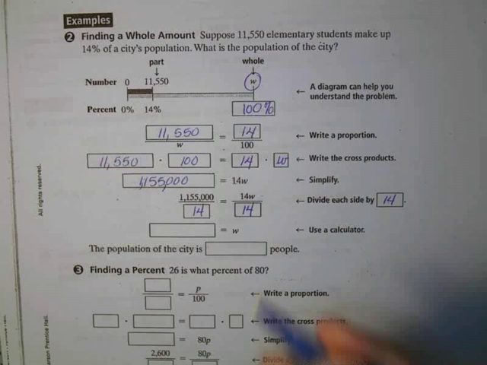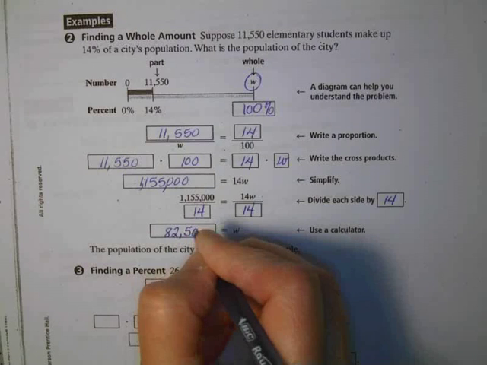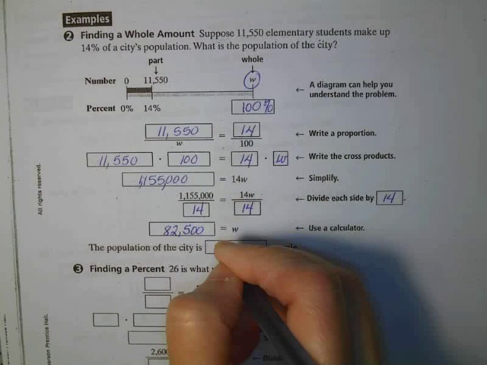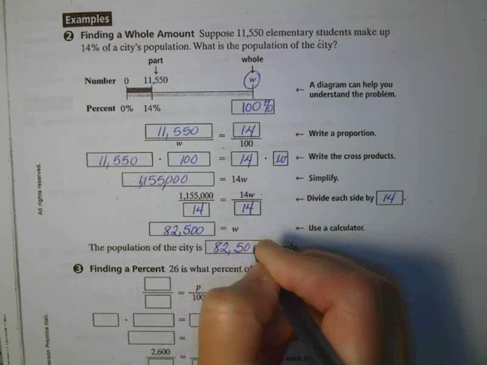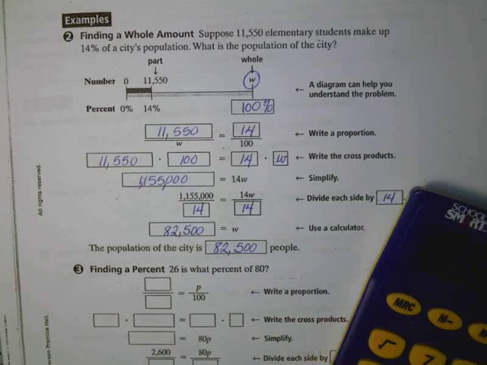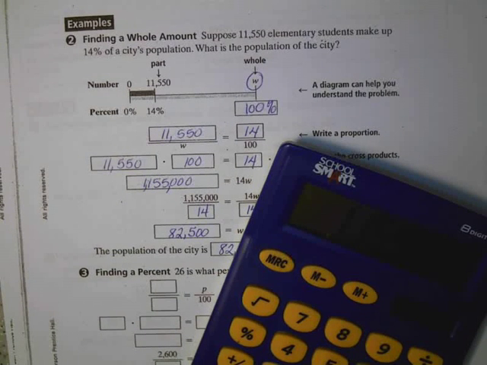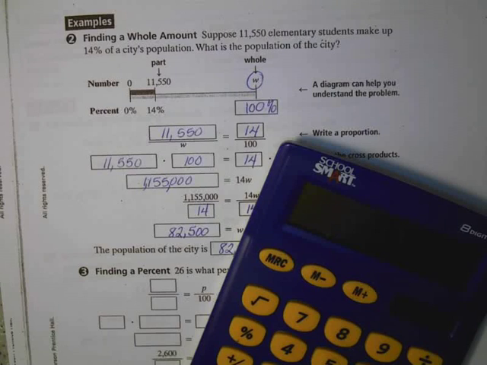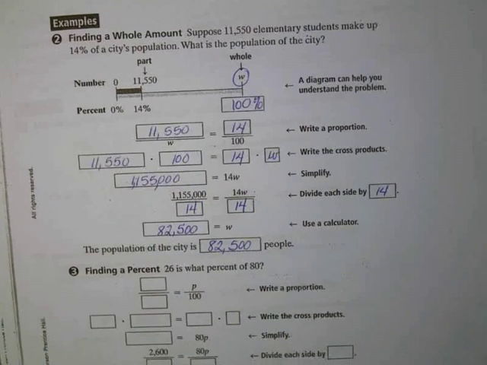When we get that, you'll want to use your calculator. You're going to get 82,500 equals W. So the population of the city is 82,500 people. I'm going to double check that. 1,155,000 divided by 14 equals 82,500. There you go. You should have a calculator handy when you're doing this anyway.